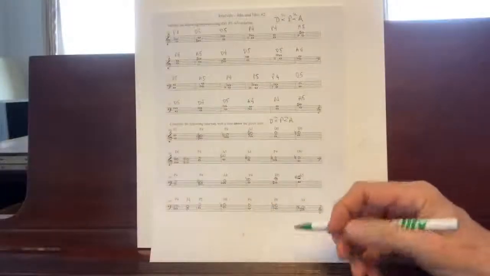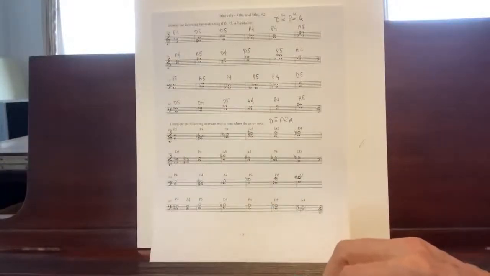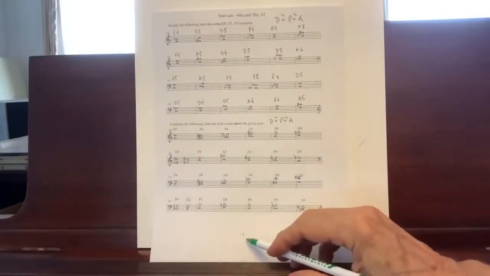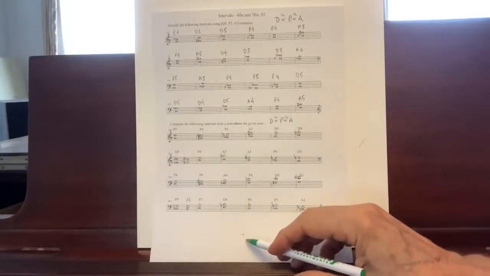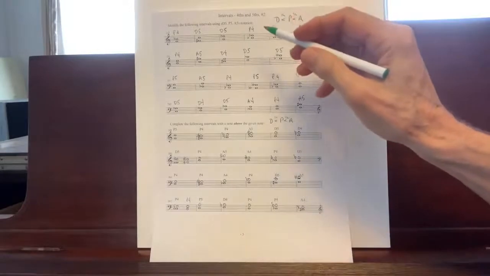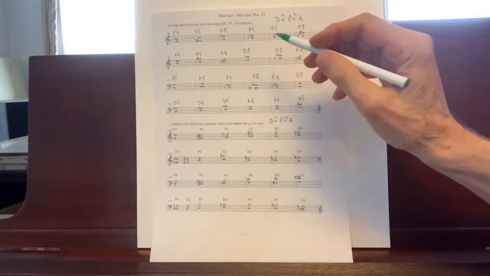Well, that's it for today, and the next lesson is going to be page 6, and it'll be the final homework sheet, and we'll be dealing once again with 6 and 7ths.